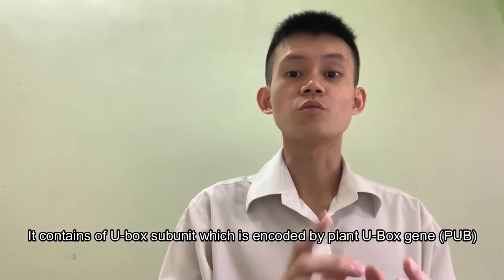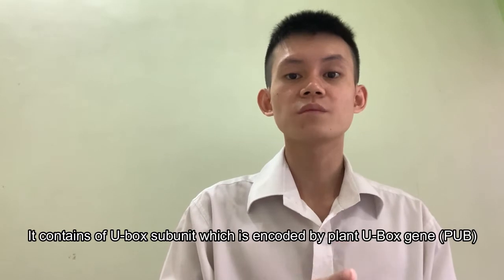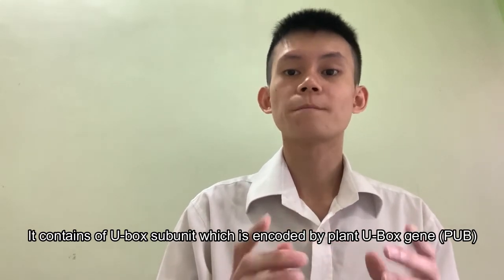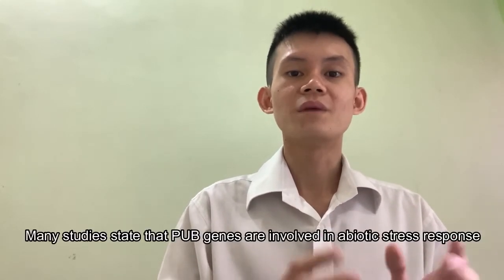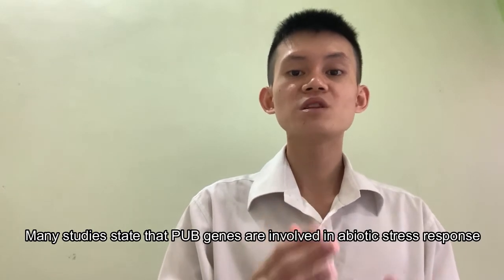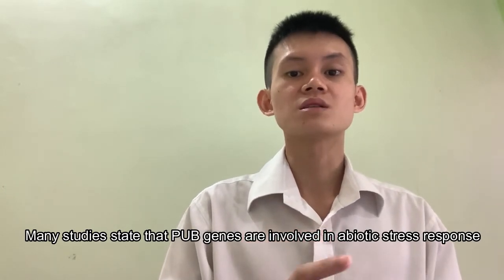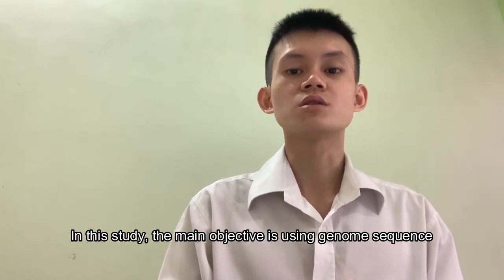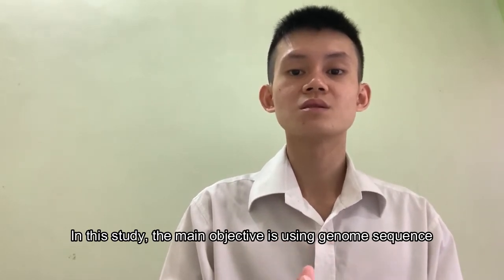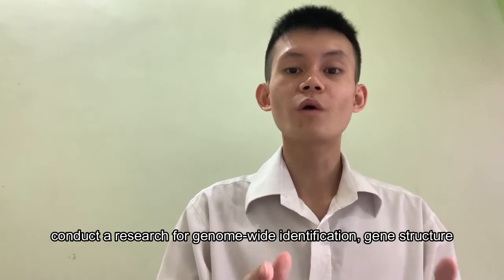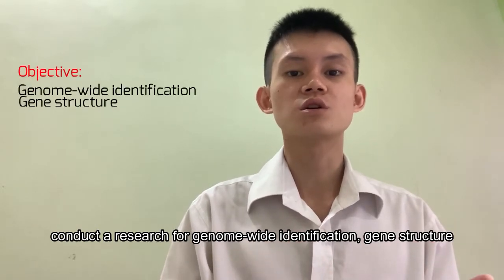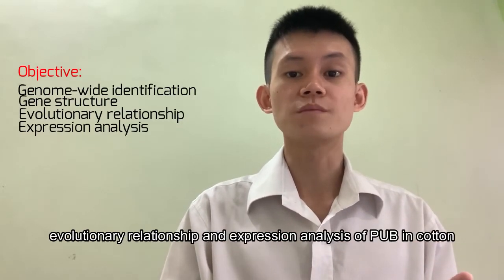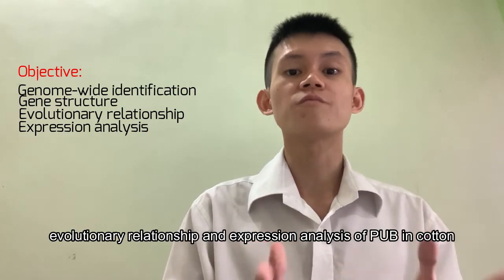It contains a U-box subunit, which is encoded by the plant U-box gene, PUB. Many studies state that PUB genes are involved in abiotic stress response. In this study, the main objective is, using the genome sequence, to conduct research for genome-wide identification, gene structure, evolutionary relationship, and expression analysis of PUB in cotton.